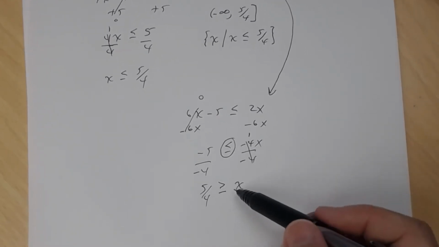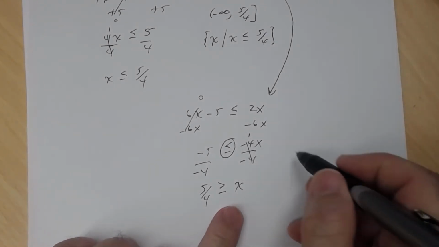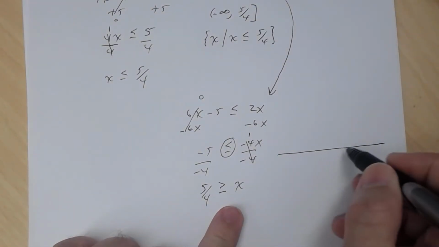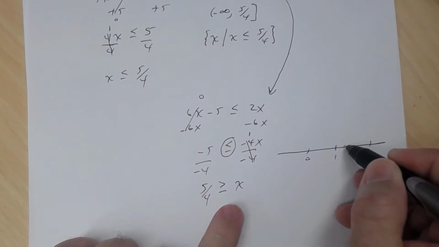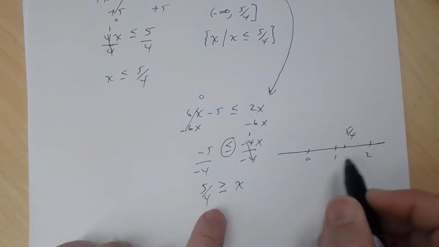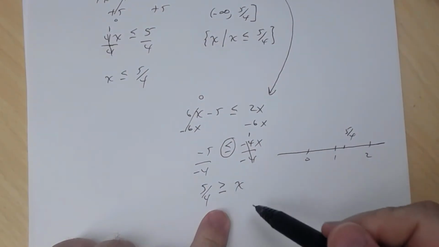Now you got to be careful because the variable's on the right-hand side. So if this is a 0, and this is 1, and this is 2, remember this is 5/4 right here. And we're going to use, let's just use a closed circle this time.